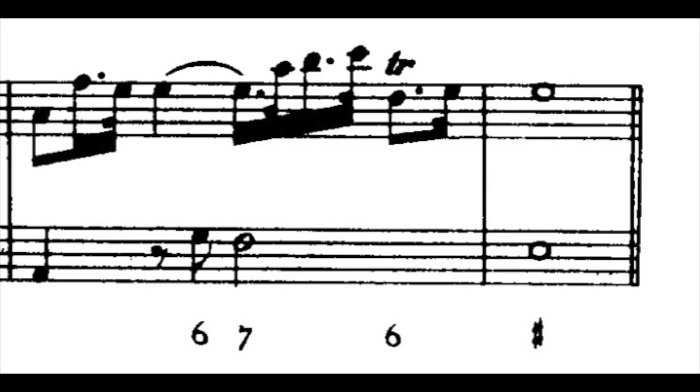And the last chord is a chord of E, G sharp, B. We will follow the flute. In this case, the trill is written, but if it were not written, we would surely do this trill in this position.